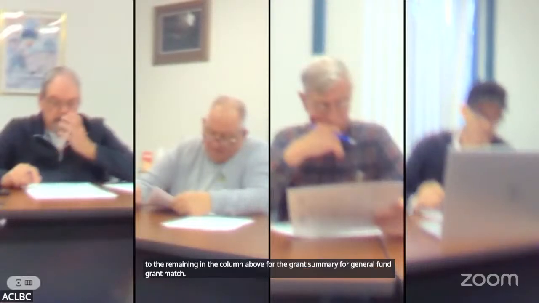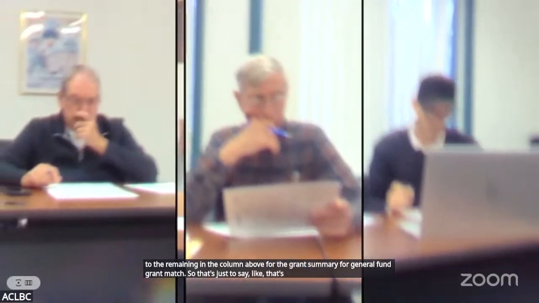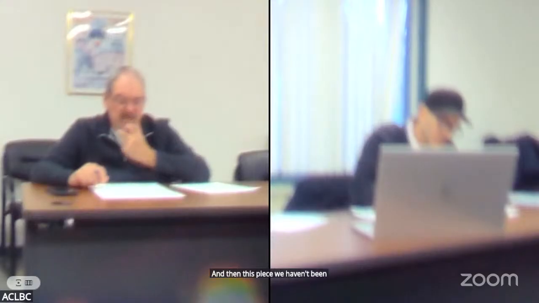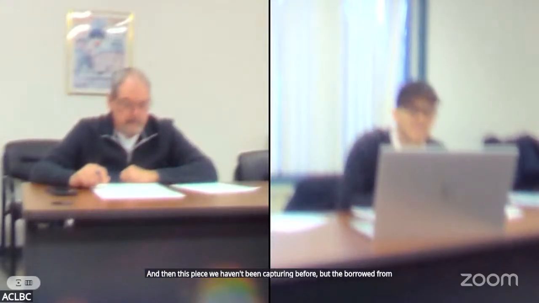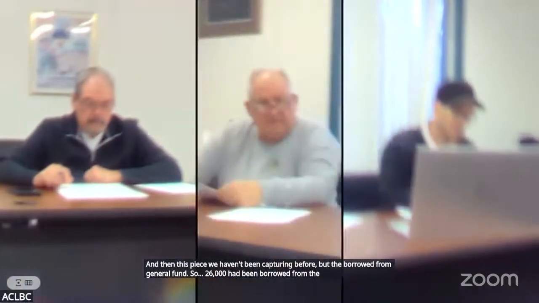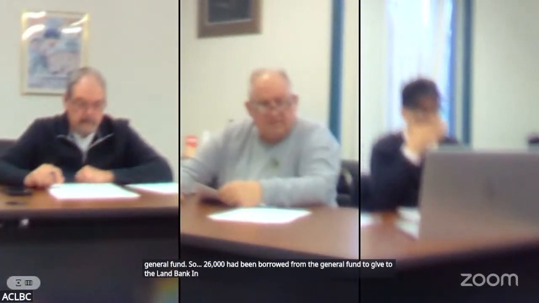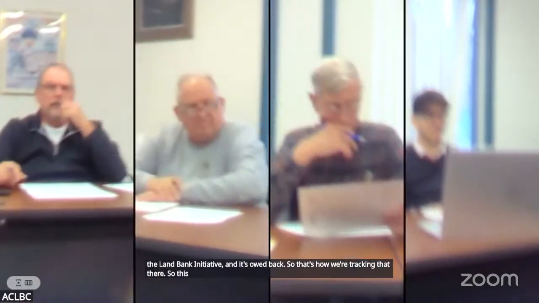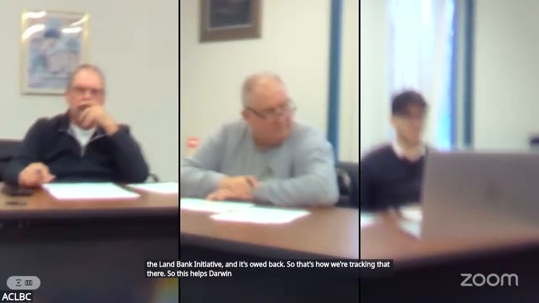So that's just to say that's already allocated, so we can't consider it money that the general fund has. And then this piece we hadn't been capturing before: the borrowed from general fund. 26,000 had been borrowed from the general fund to give to the Land Bank Initiative, and it's owed back. So that's how we're tracking that there. This would alleviate all the concerns Darwin had about that.